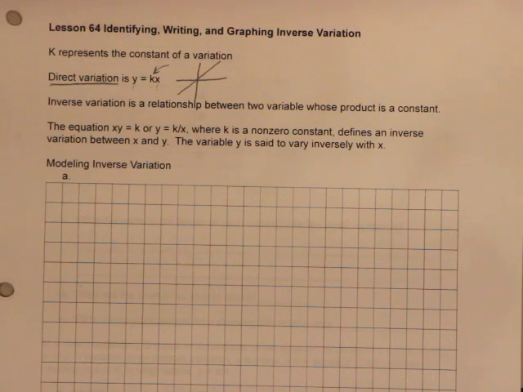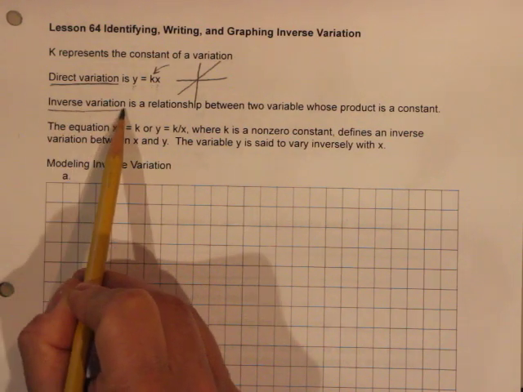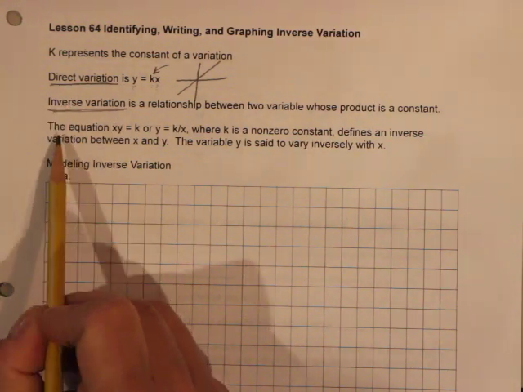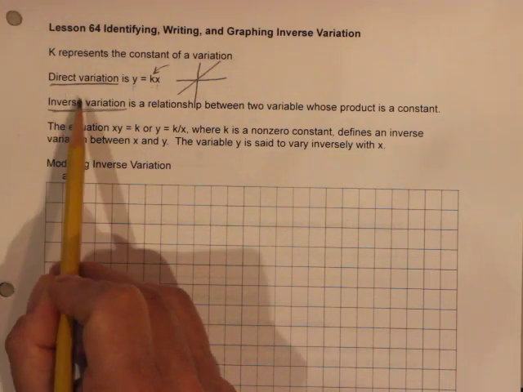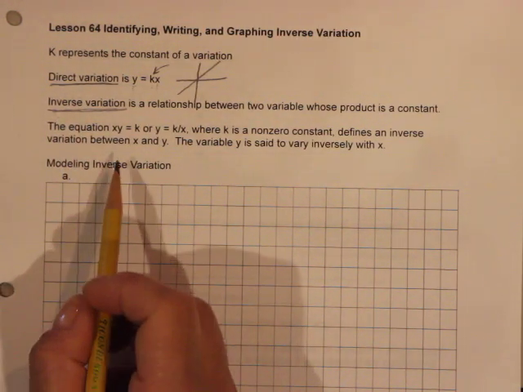And don't lose heart, guys, today in this lesson. It might feel a little confusing in the beginning, but stick with it, okay? Stay engaged, and let's see if we can reason our way through what it means when y and x are not directly related, but inversely vary with one another. Okay, so here we go.